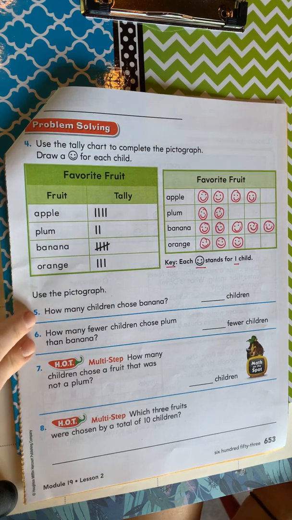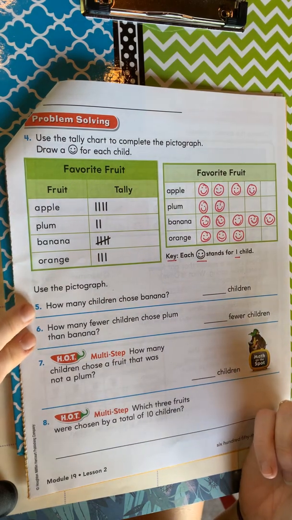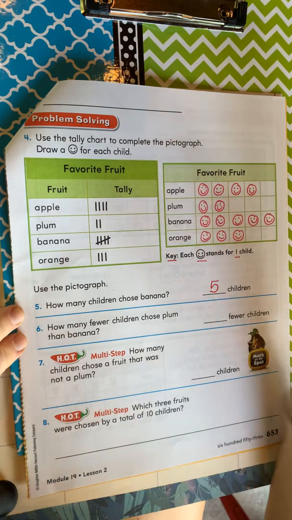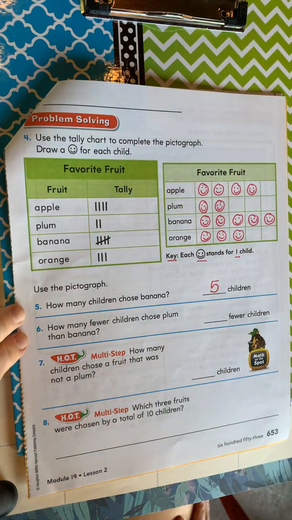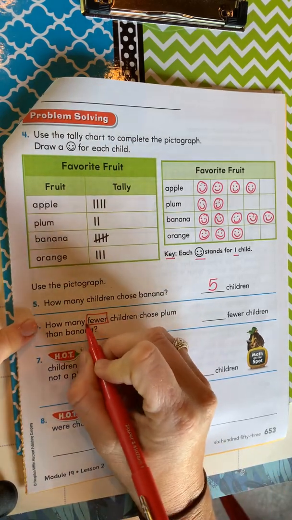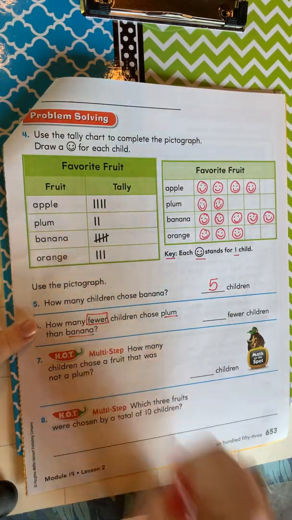All right, now we have some questions. How many children chose bananas? Look here or here, and it is 5 children. Okay. Number 6, how many fewer children chose plums than bananas?